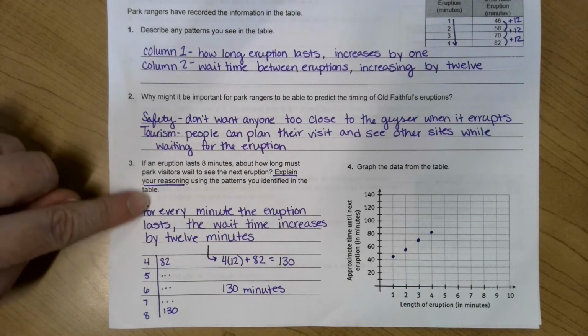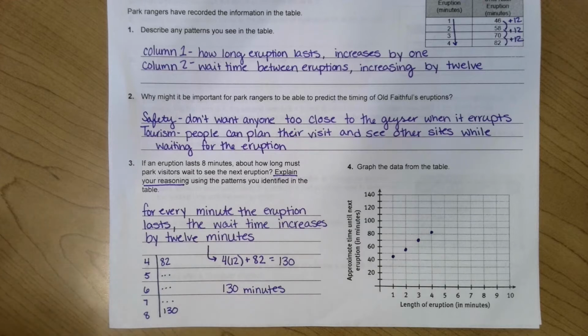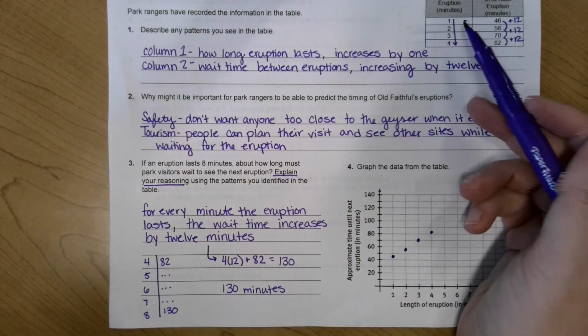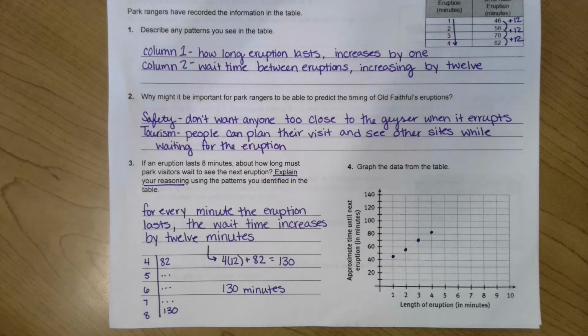This helps, but I also need to know, why did you do 4 times 12 plus 82, not 4 times 12 plus the 46 from the table? And we could say, well, we ended at 4 minutes with 80, that lasted 82 minutes. So I added 12 4 more times. So just something in words so I know exactly how you reach your conclusion.